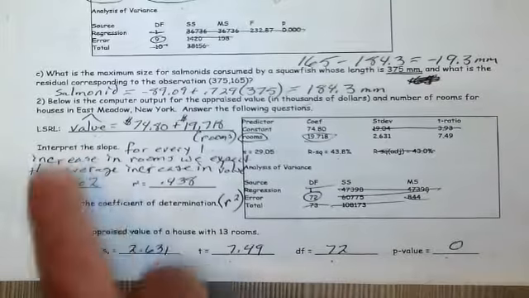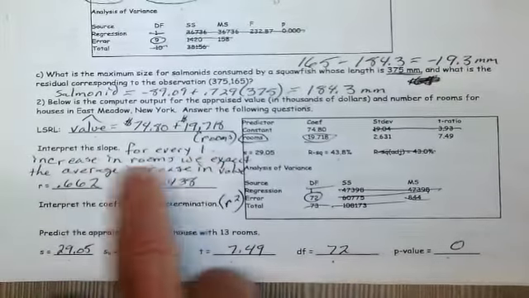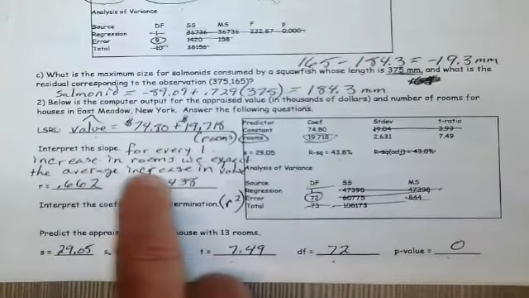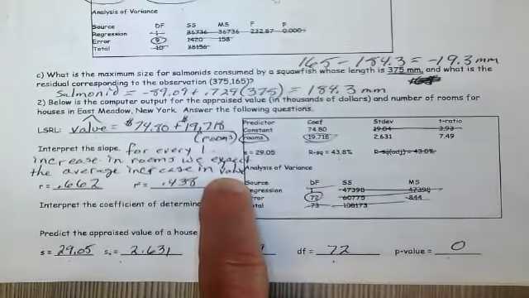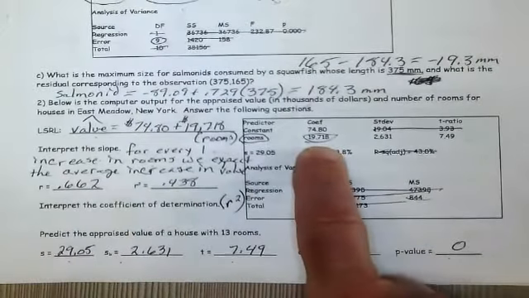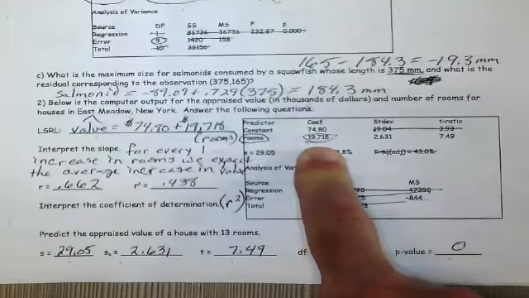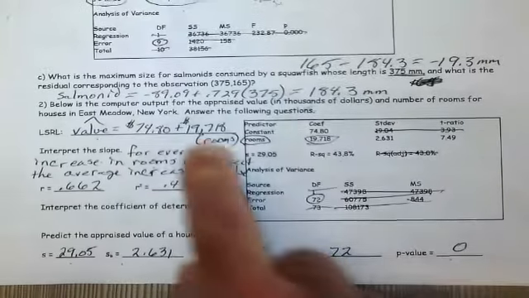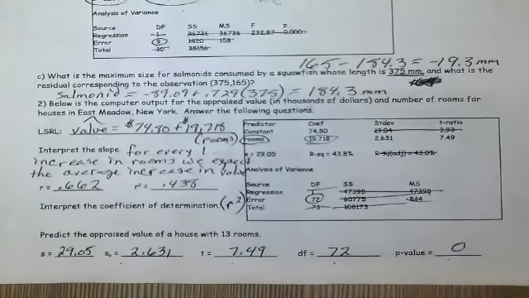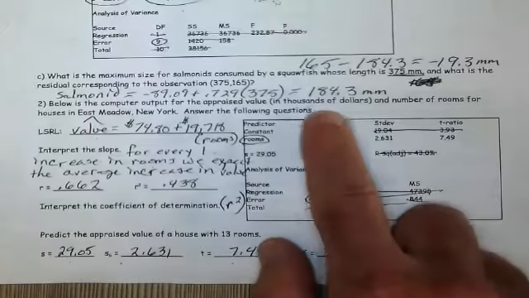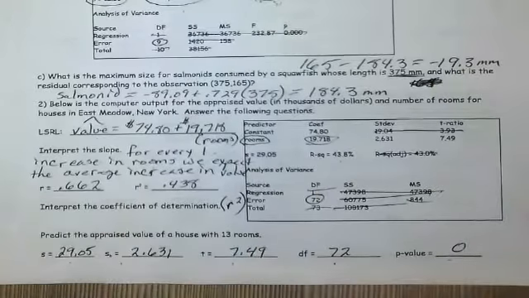Okay, interpret the slope. For every 1 increase in rooms, we expect the average increase in value to go up by $19,718. That's what this 19,718 means. Because they say it's in thousands of dollars, I went ahead and put it in terms of thousands of dollars. We expect for every 1 increase in a room, on average, the value would increase by $19,718.